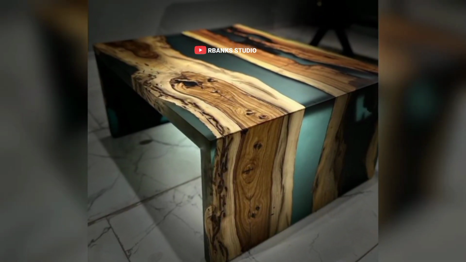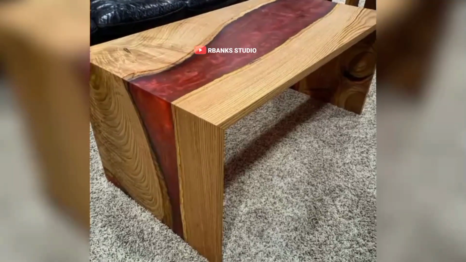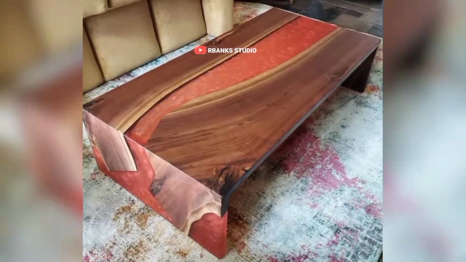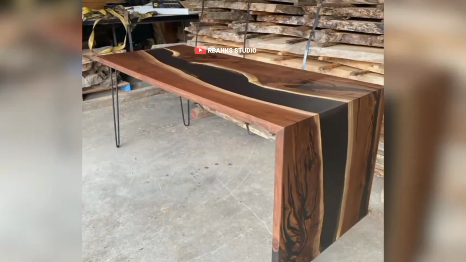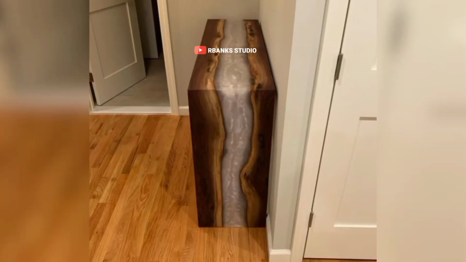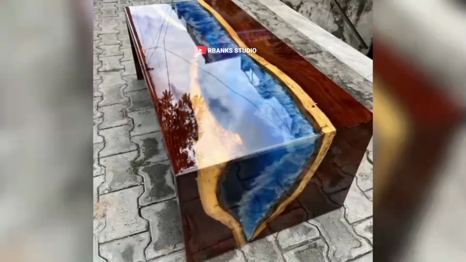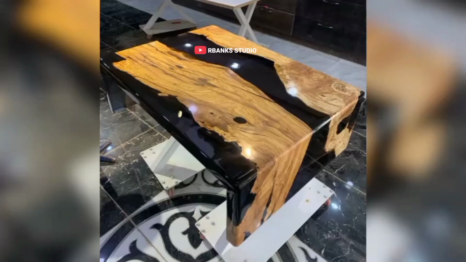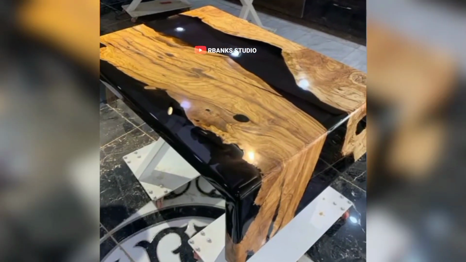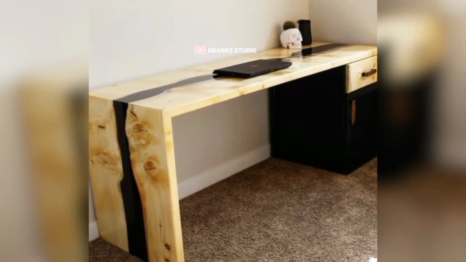For instance, using a live edge slab of wood gives the table a raw, organic feel. The live edge refers to the natural edge of the wood, complete with its imperfections like knots, cracks, and undulating grain. This gives the table a direct connection to nature, creating an aesthetic that feels grounded and rustic.